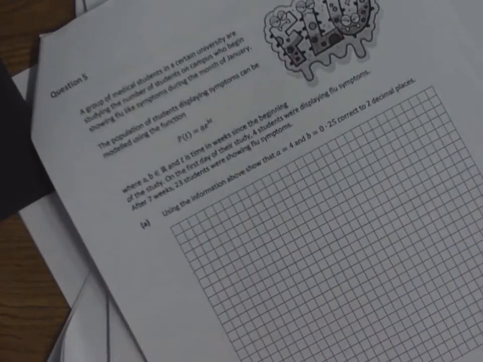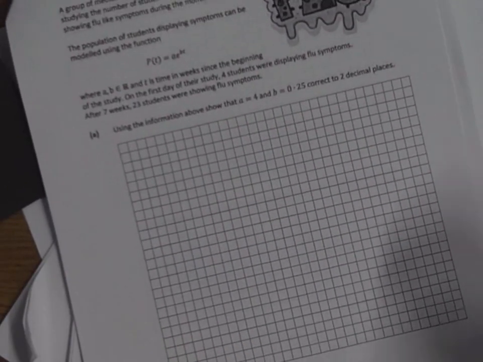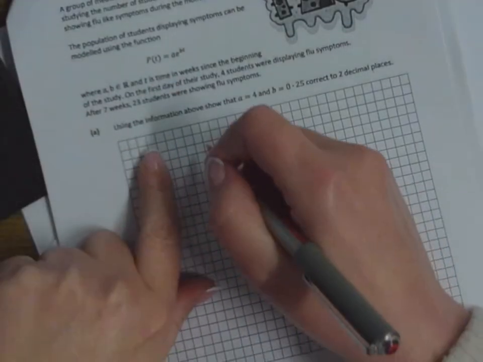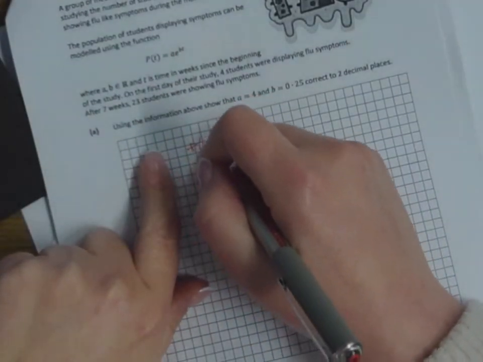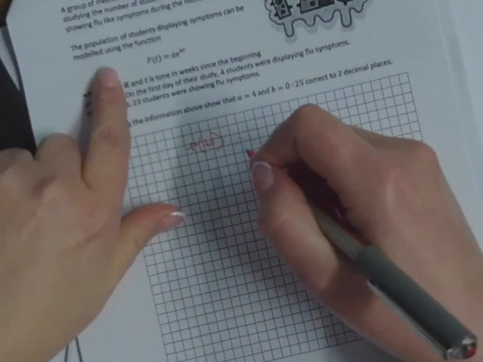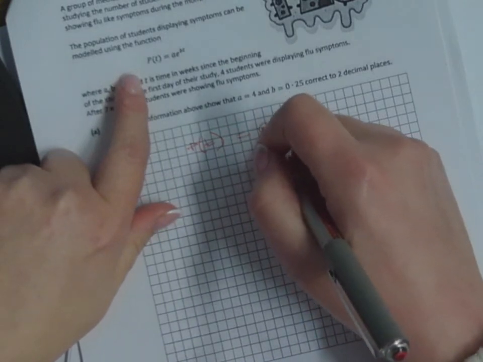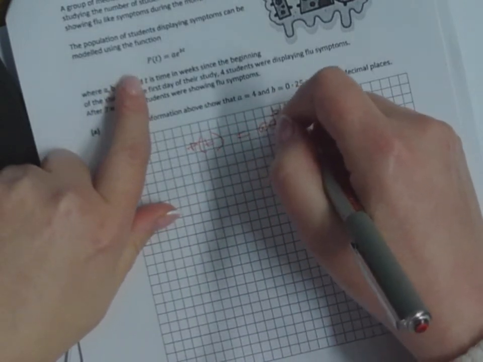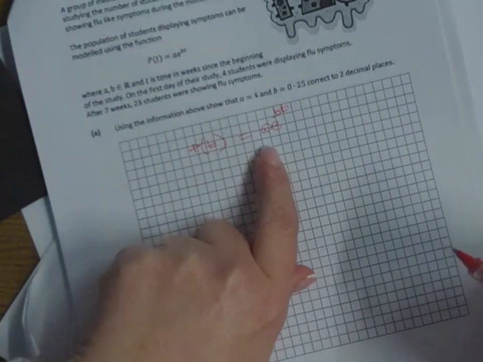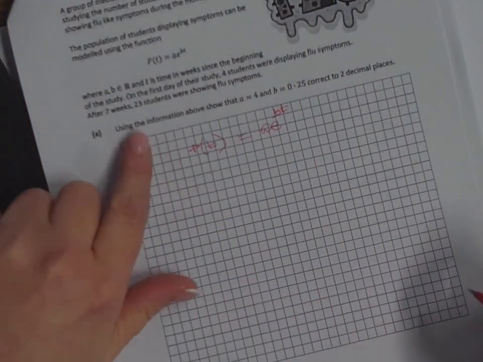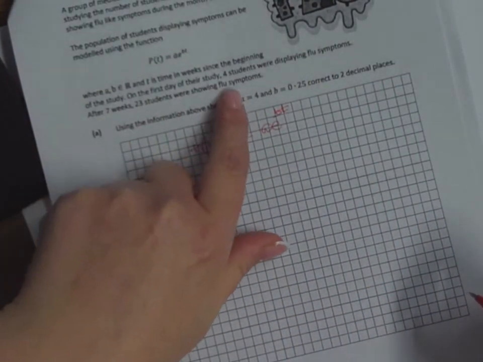Right, then the last one was an algebra question with logs. So here's my formula, P of t, which is the population, equals A e to the power of b t. And they give me 2 pieces of information first.